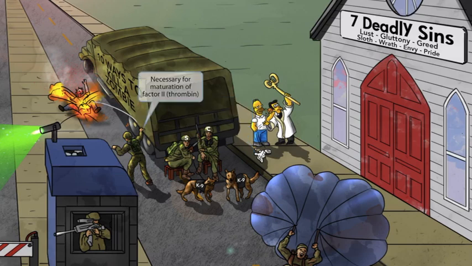Okay, now let's turn our attention to this soldier to the left who's throwing a grenade at a zombie. He threw it just in the nick of time. Any slower, and he likely would have been bitten. Throw sounds like thrombin, so this part of the scene should help you remember that vitamin K is necessary for the maturation of factor 2, or thrombin.